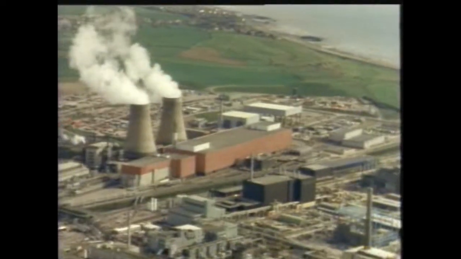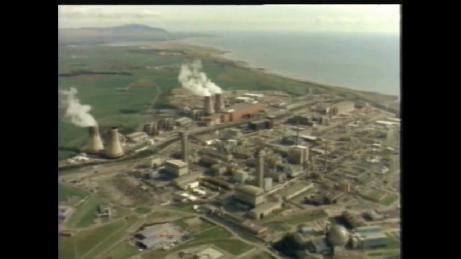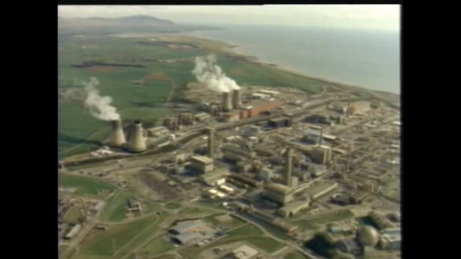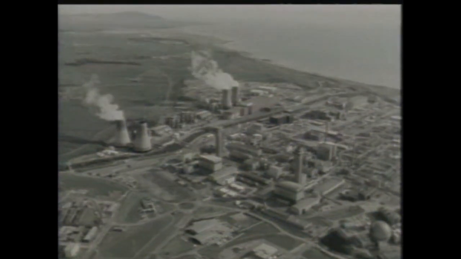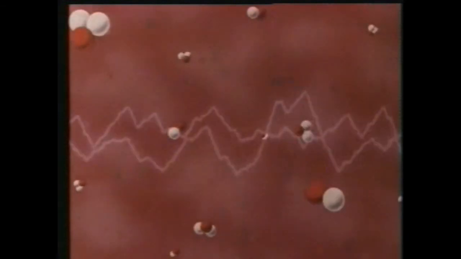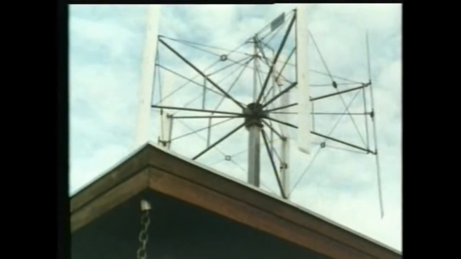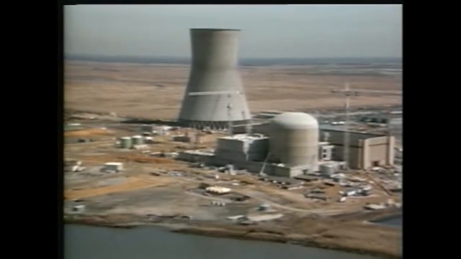Nuclear power costs about the same as other forms of fuel. It has the advantage of not releasing carbon dioxide or smog-producing chemicals. However, some poorly managed power stations have caused radioactive contamination and unease about nuclear power. Commercial fusion power is unlikely before the year 2040. Current thinking is that it's far better to save energy than build new power stations.